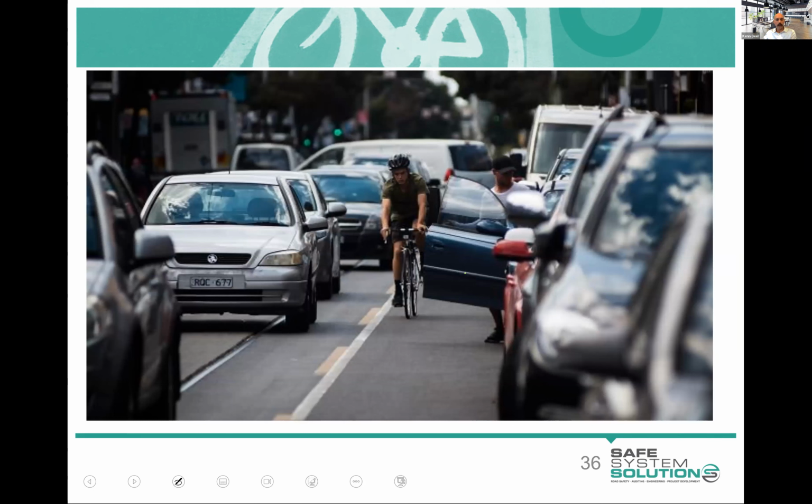So dooring is that phenomenon of people opening their doors in front of bikes, and you get some serious injuries associated with riders hitting doors, but there are, I suppose, higher severity incidents associated with secondary impacts. So the rider hits the door, goes into the traffic lane, and then is struck or run over, and avoiding and mixing in with the traffic seems to be the higher severity incidents around Australia.